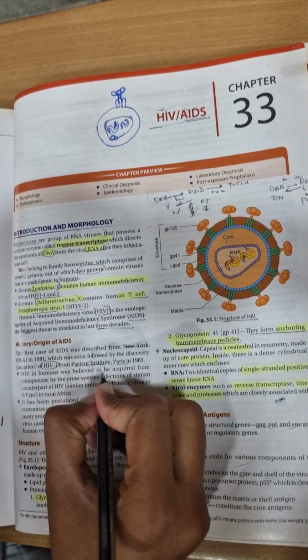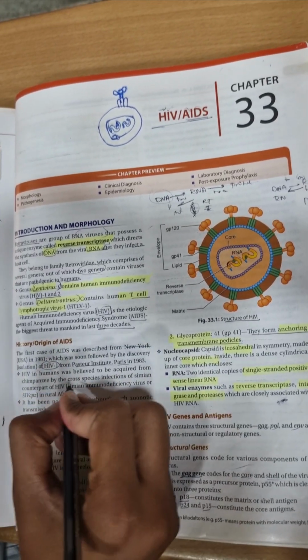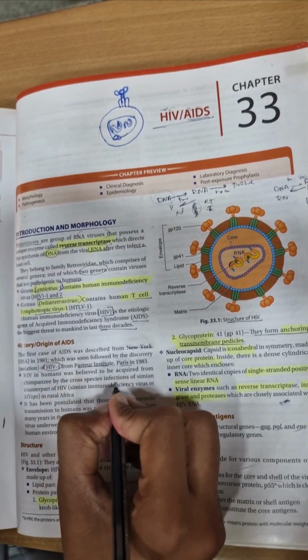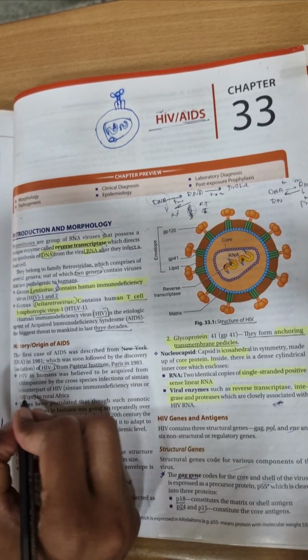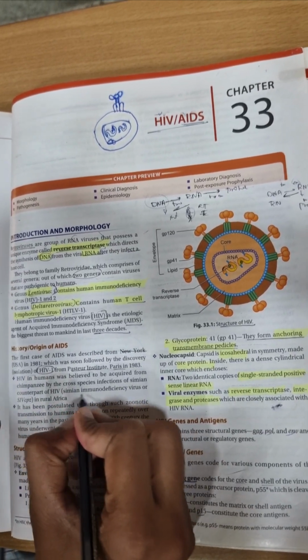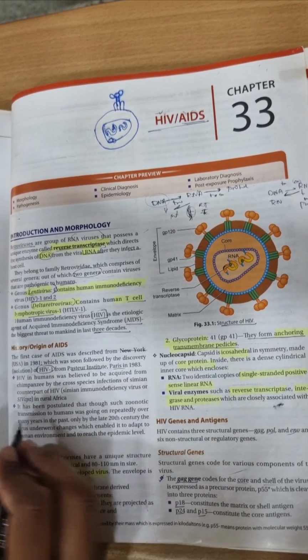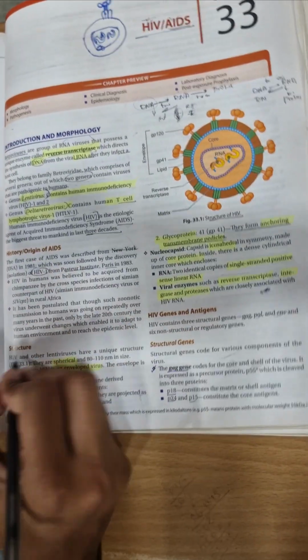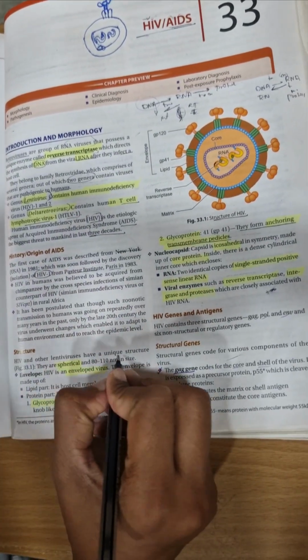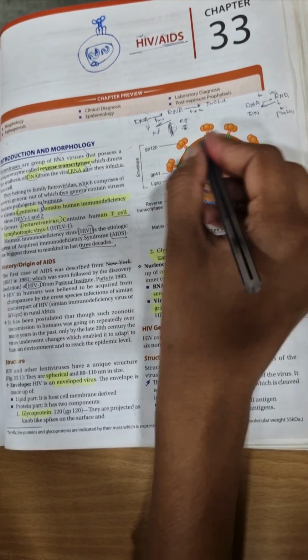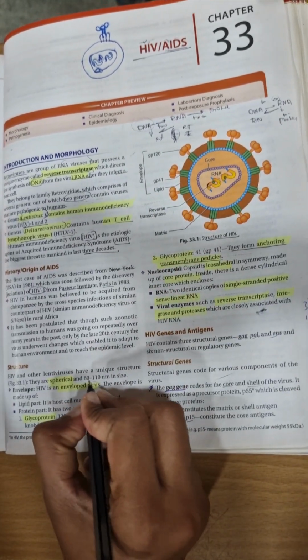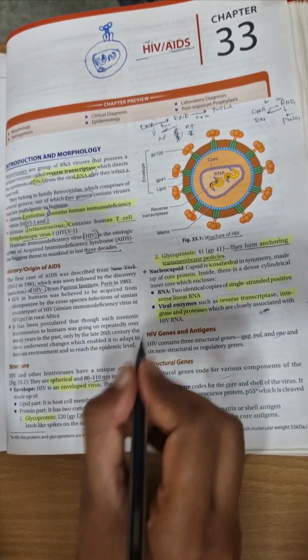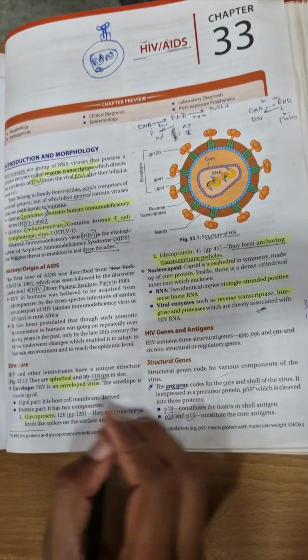HIV in humans was believed to be acquired from the chimpanzee by cross species infection from the counterpart of HIV, that is simian immunodeficiency virus. This is a historical part you need not know. The structure: HIV and other lentiviruses have a unique spherical structure, which measures about 80 to 110 nanometers in diameter.